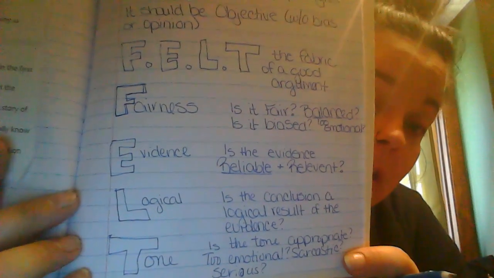Or are they super sarcastic and making sarcastic comments? Because an argument needs to be formal writing, stating the facts. It needs to be fair, there needs to be evidence, it needs to be logical. So it needs to have that formal air where facts are presented and discussed. It doesn't need to have a bunch of emotions or sarcasm or jokes. It needs to be very clear. So if you look, FELT: fairness, evidence, logic, and tone.